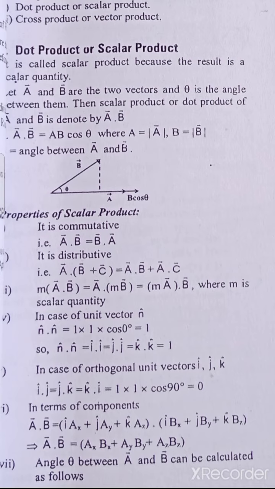Now let us consider vector A and vector B as two vectors, and theta is the angle between them as shown in the diagram. So A vector dot B vector is equal to AB cos theta. Here A is equal to the modulus of vector A. Similarly, B is equal to the modulus of vector B.